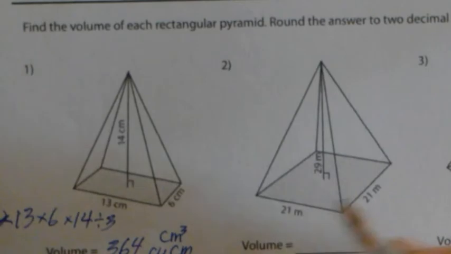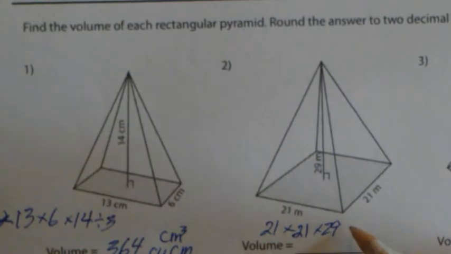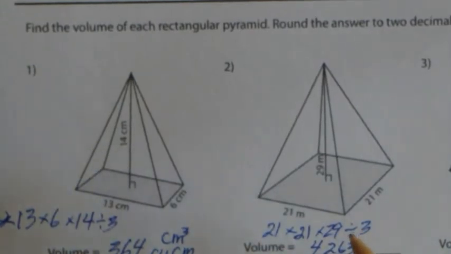Number 2. Okay, what do you got? You got 21. Get the area of the base. 21 length times the width. Oh, it's a square, isn't it? 21 by 21. The height is 29. Again, that would give you the volume of the box. We don't want the box, we want the pyramid, so we divide by 3. You do that. I hope you're doing these now before I do them, because you should really know how to do them by now. Just follow the simple formula. 4,263 cubic meters, or you could put meters cubed.